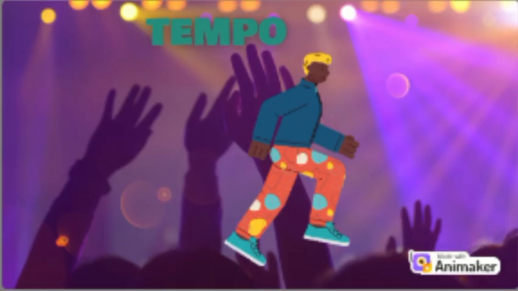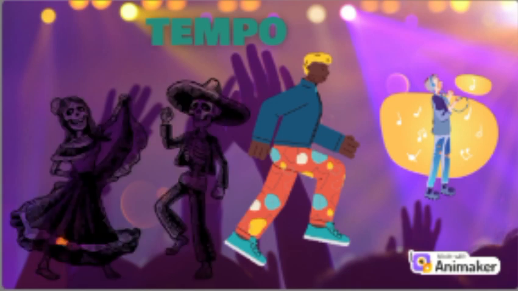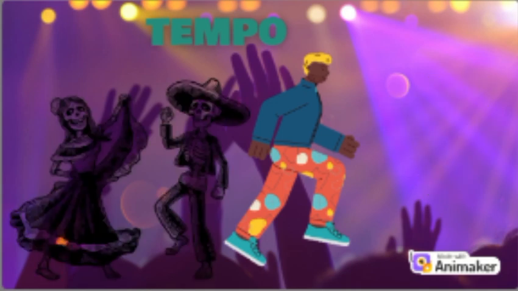Next, let's explore tempo. Tempo is the speed at which music is played, or how fast or slow the beats go. Think of tempo as the pace of a race. A song with a slow tempo moves leisurely, like a relaxing ballad, while a song with a fast tempo feels lively and energetic, like a dance tune. For example, a lullaby usually has a slow tempo to help you wind down, whereas an upbeat pop song has a fast tempo that encourages you to get up and dance.